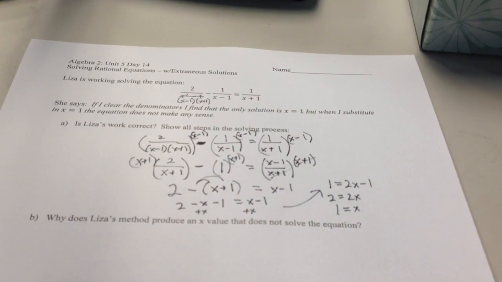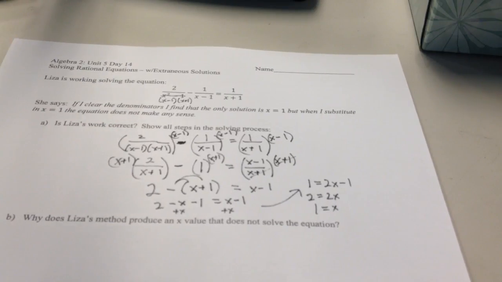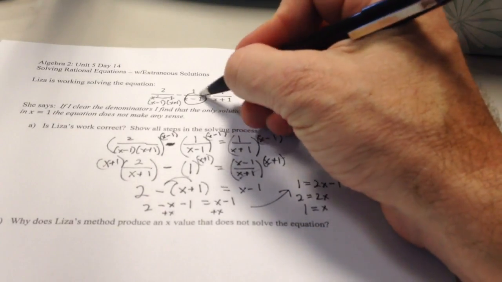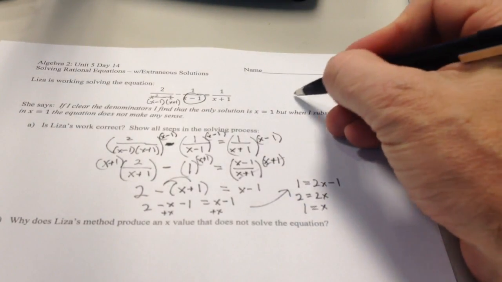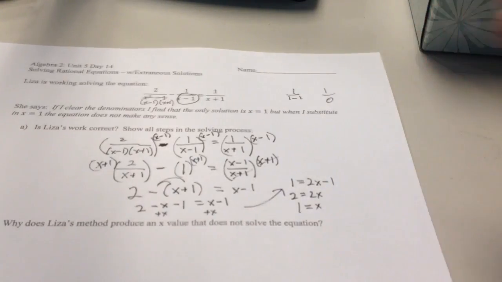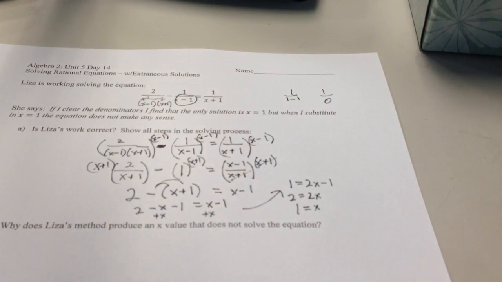Why does that answer not work? She plugs it back in, she says it doesn't work. Because there's an x minus 1. Yeah, up here, the x minus 1, if I plug that in, 1 minus 1 is going to give me 1 over 0, and that's going to give me an error. If I was actually graphing it, it'd probably be an asymptote there. So that's just a restriction.